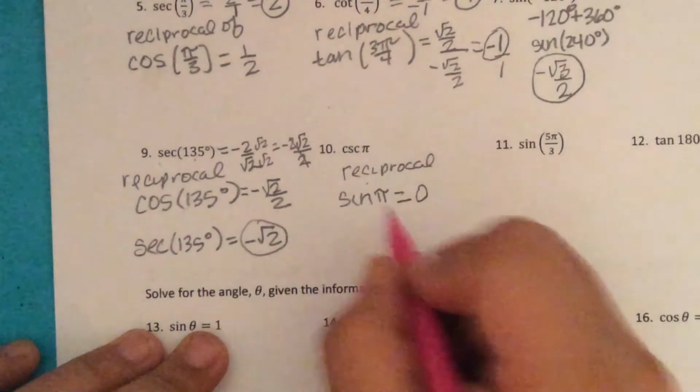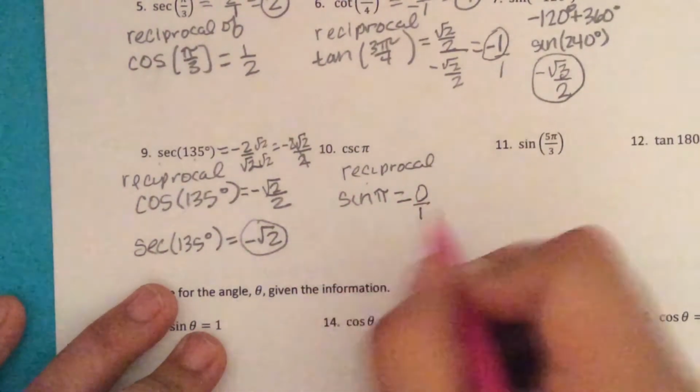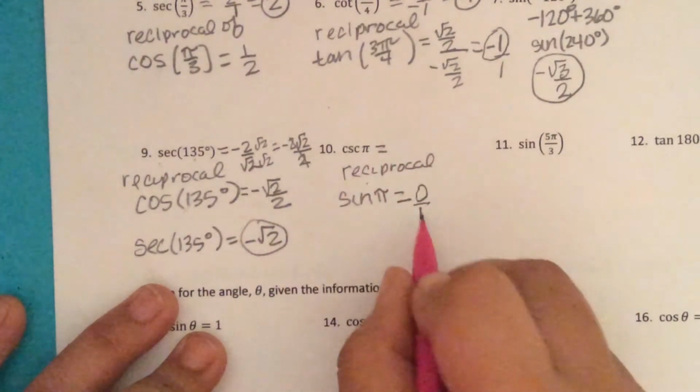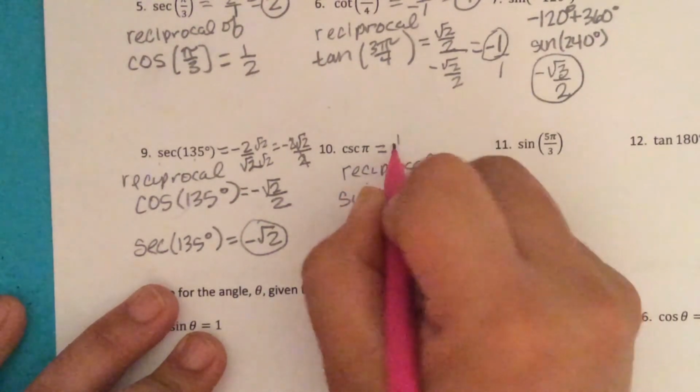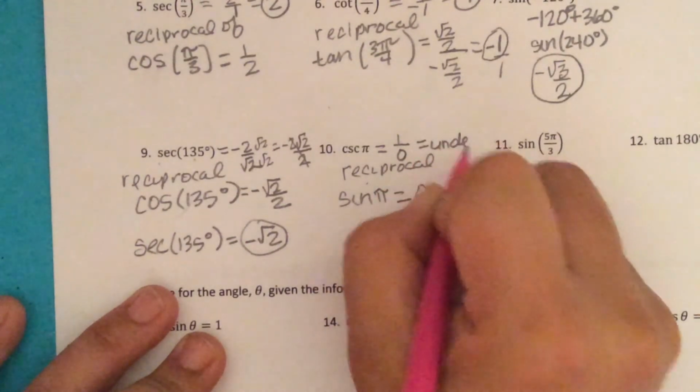The reciprocal, so then let's put it over a fraction. So the cosecant is the reciprocal of 0 over 1, which is 1 over 0. So this is undefined.